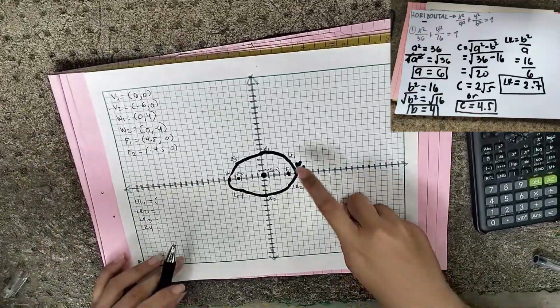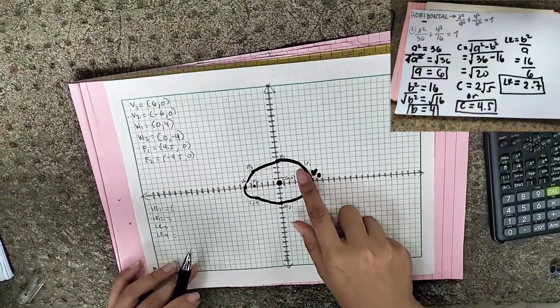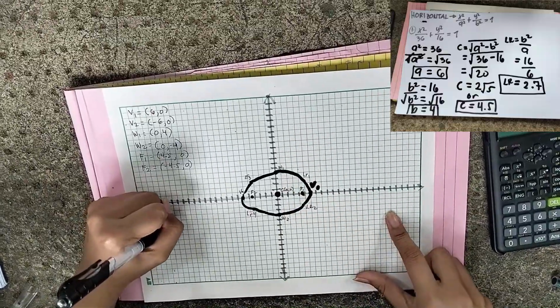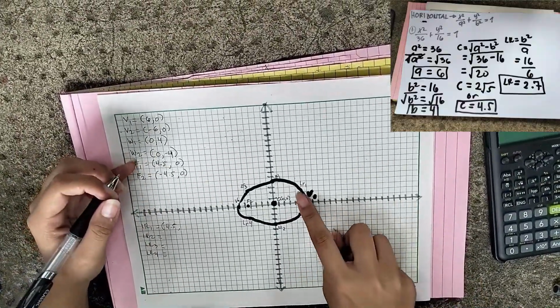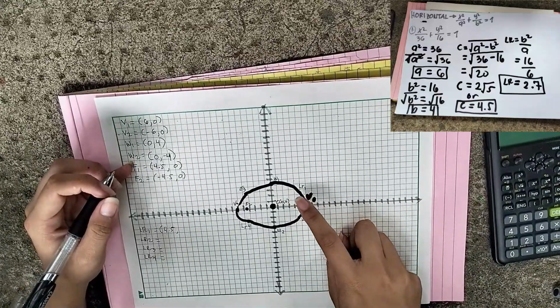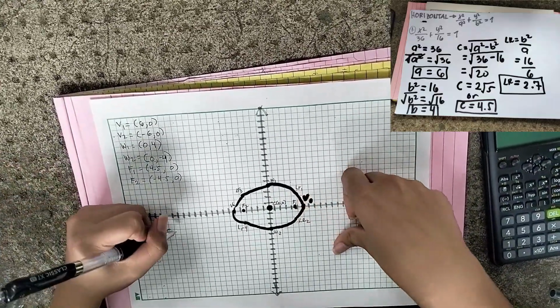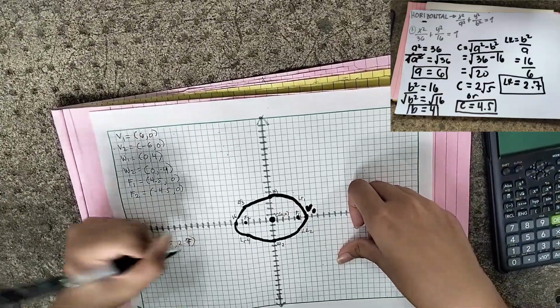So LR1: focus at positive 4.5 on the x-axis, and on the y-axis 2.7.